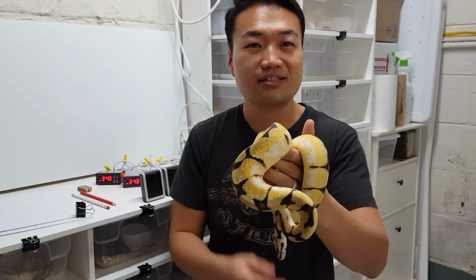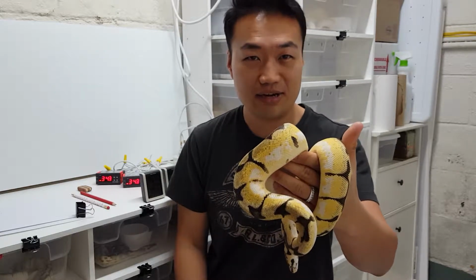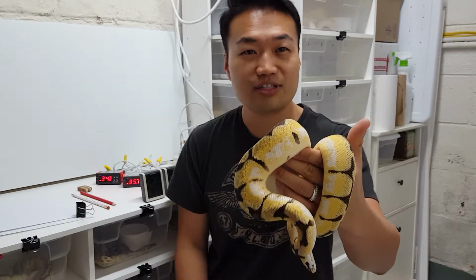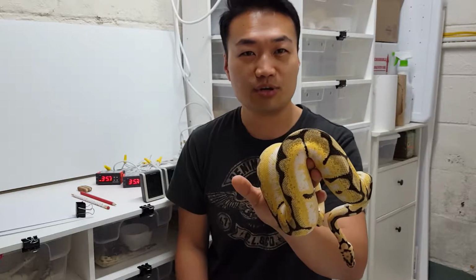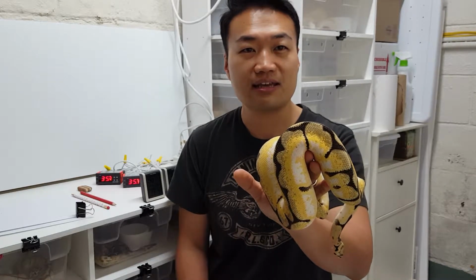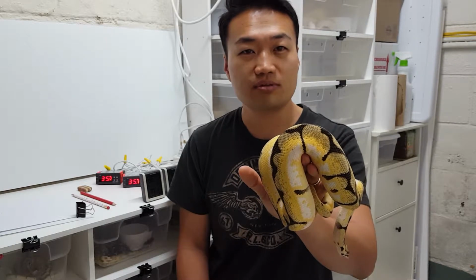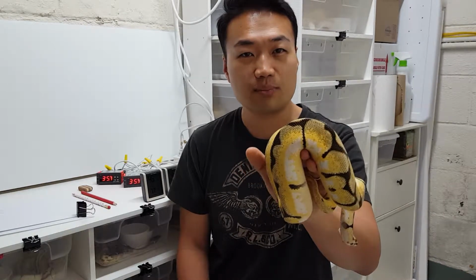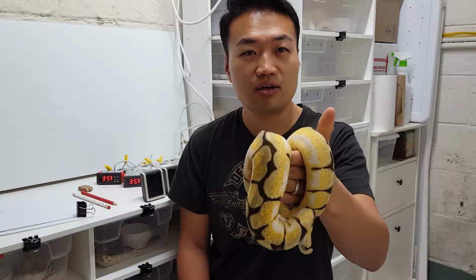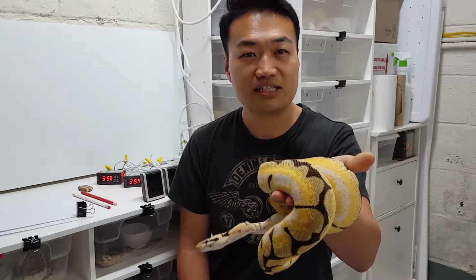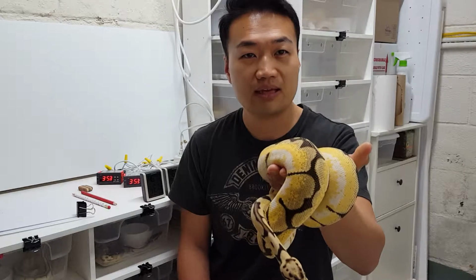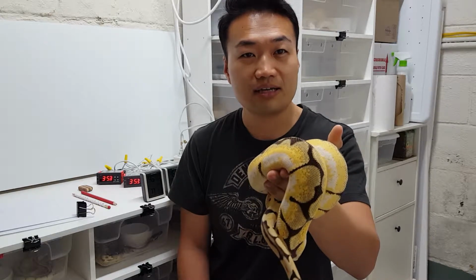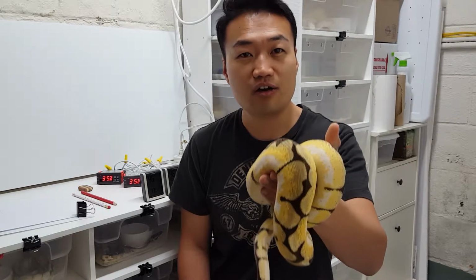I want to show you a dominant gene. This is a spider. One characteristic of a spider is clearly seen in its reduced pattern compared to a normal. This particular snake has other genes in her that contribute to her colors, but for the purpose of this portion of the video, we'll just focus on the fact that she has the spider gene and ignore the other color genes for now. Let's see how a spider can pass down the gene to its offspring.